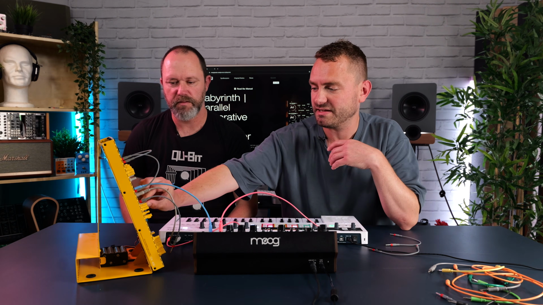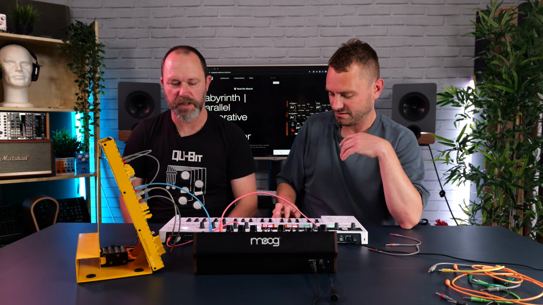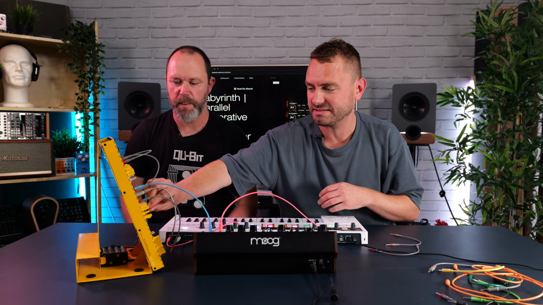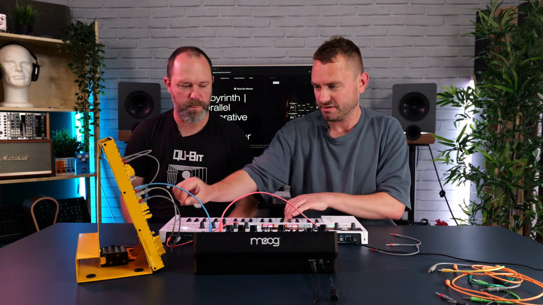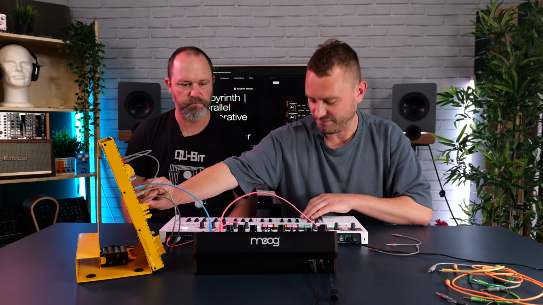So you can hear. Not too dissimilar. But what we can then do is turn up the release and the attack times on here. And you can hear now we've got just better overall control of the shape of that envelope.